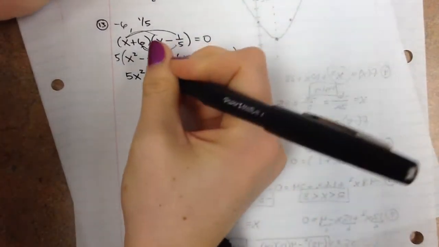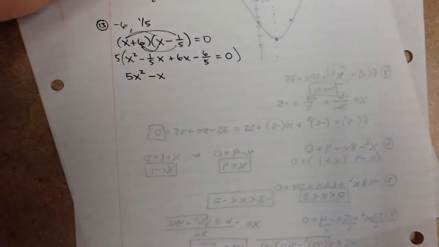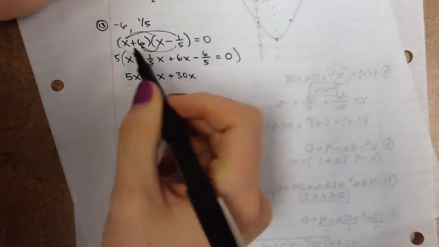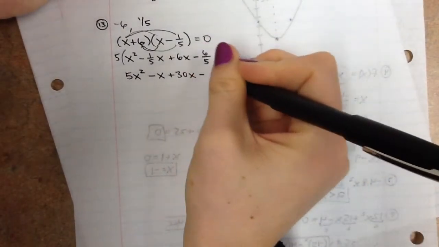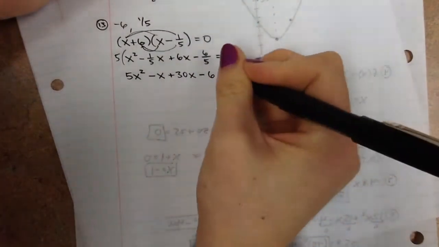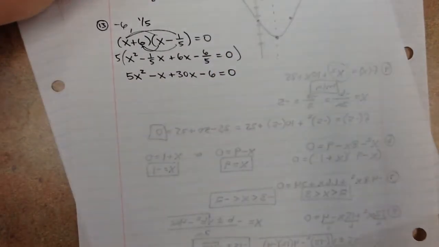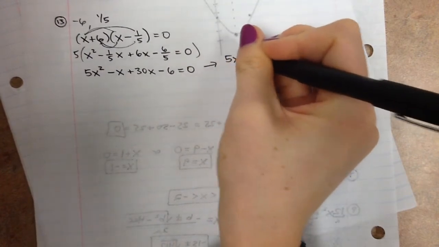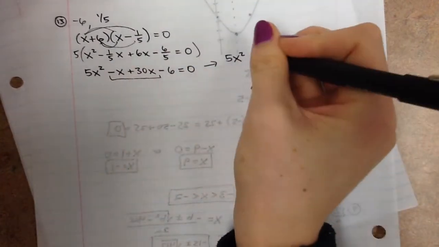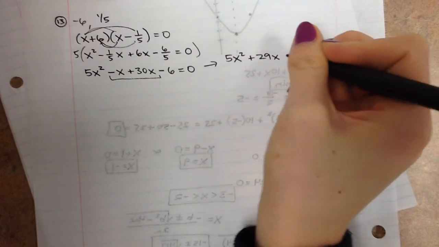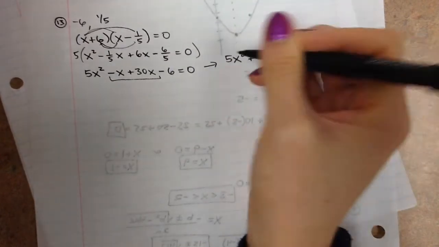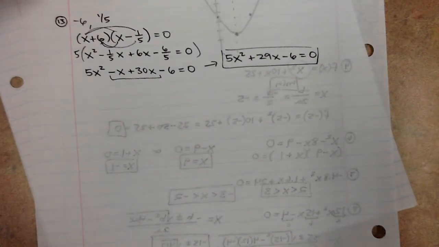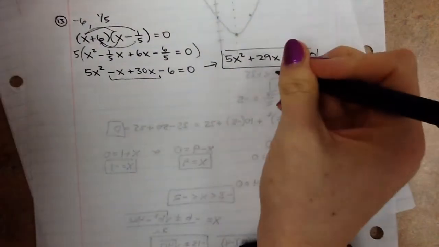5 times -1/5 x gives me a -x. 5 times 6x gives me 30x. 5 times -6/5, the 5's cancel and I have a -6. And then 5 times 0 is still just 0. So let me combine up my like terms. I have a 5x squared. When I combine up these middle terms here, I get a positive 29x and then a -6. And there we go. That is my equation. And so what that matches with is letter C.